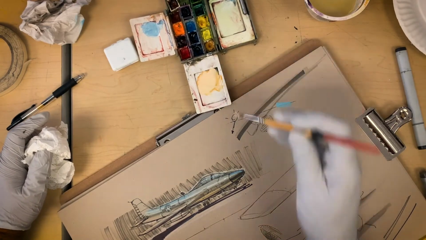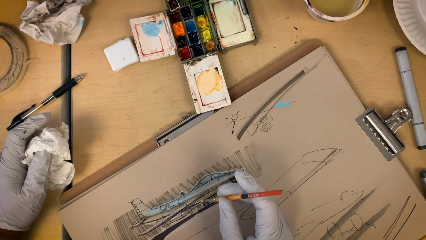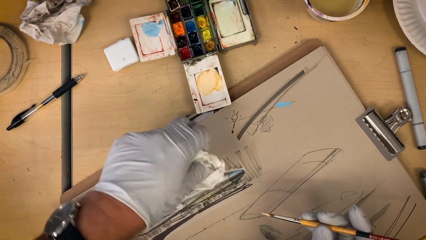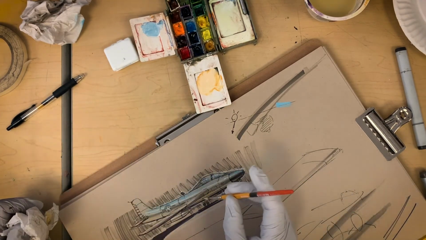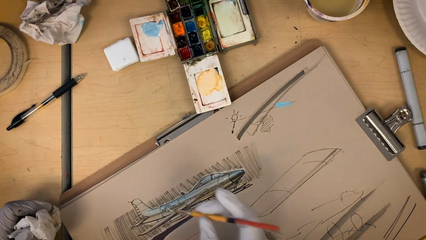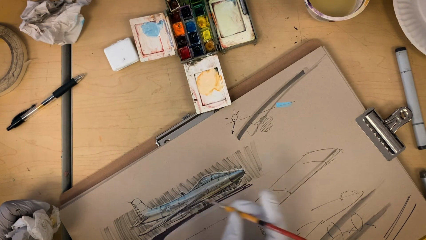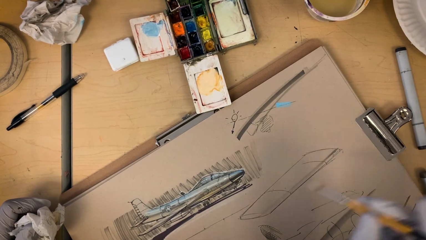See if that held any color. I don't know if it did. Yeah, it did. It's a little too much. Hang on. I could have a little blast like that. Maybe there. Maybe there.